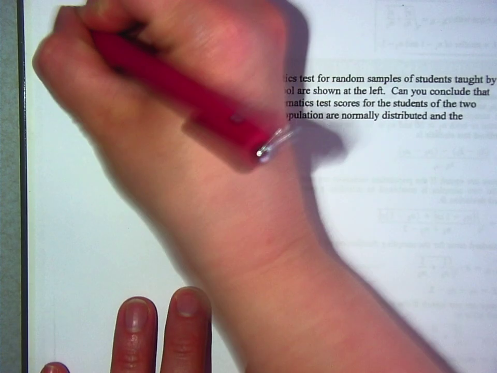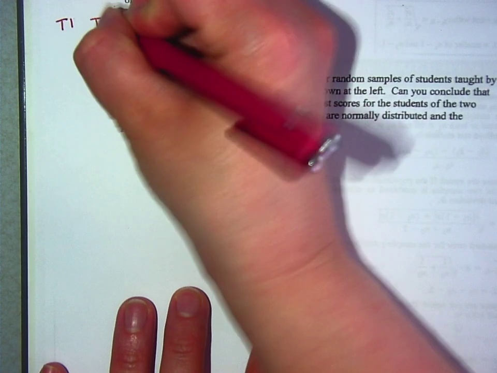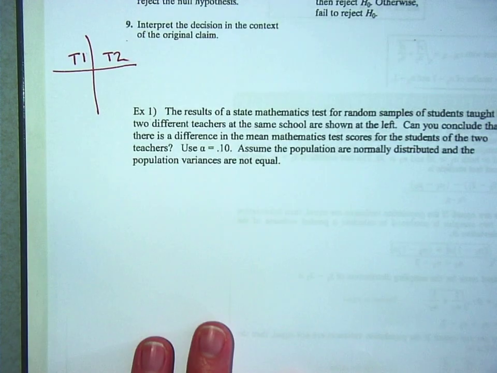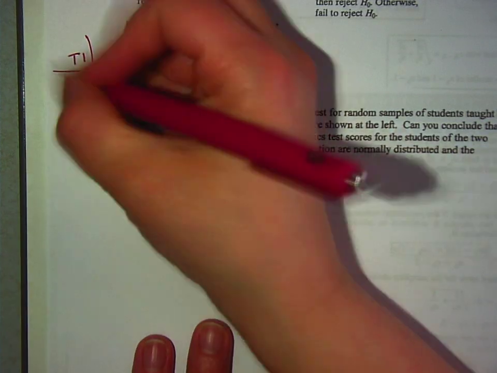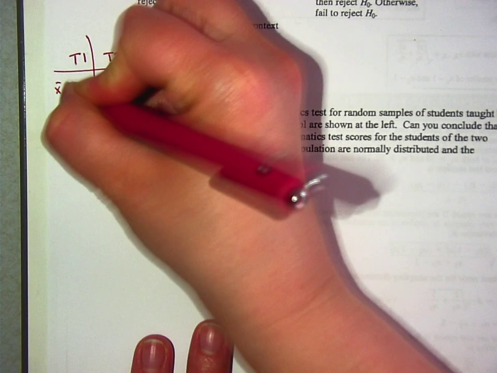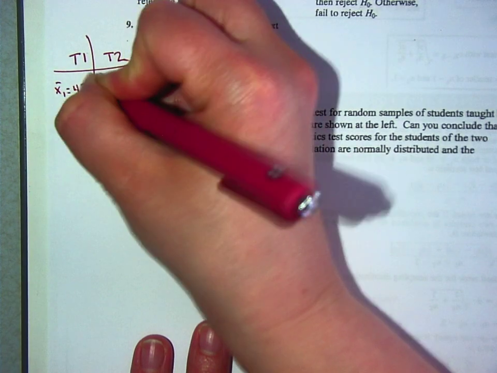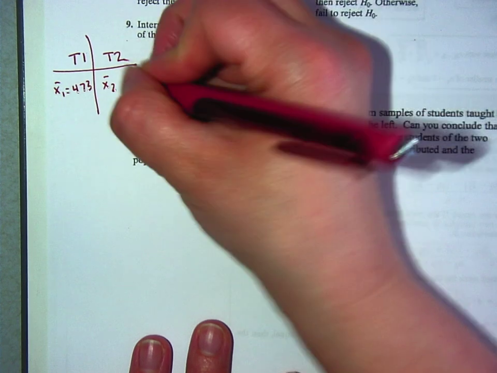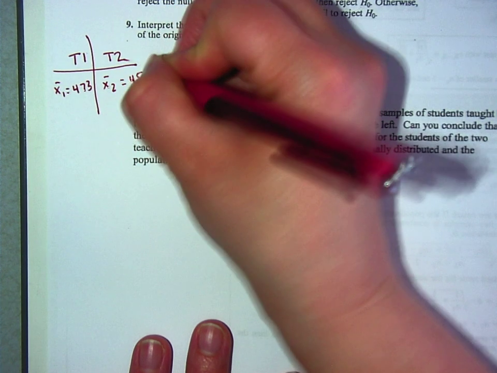All right, so teacher 1 and teacher 2. Teacher 1 has an x bar of 473. That's a test score. And the other teacher has an x bar of 459.